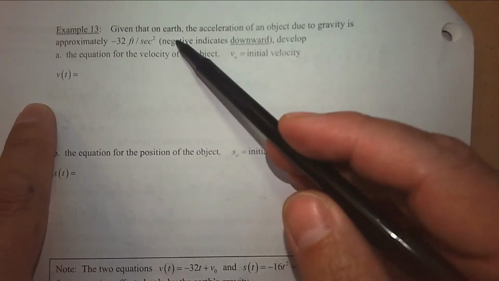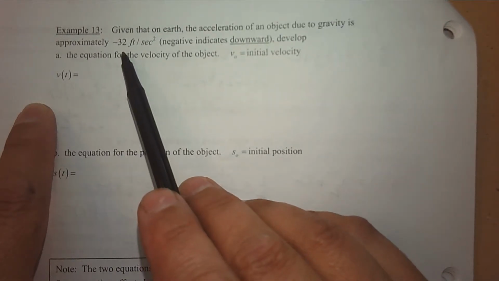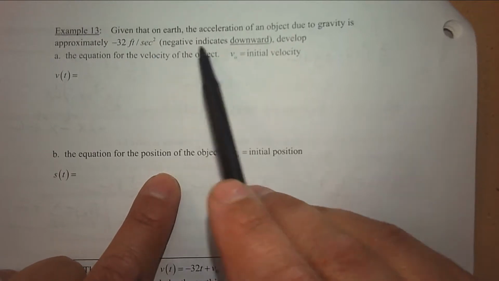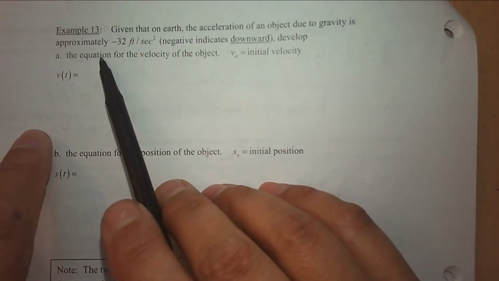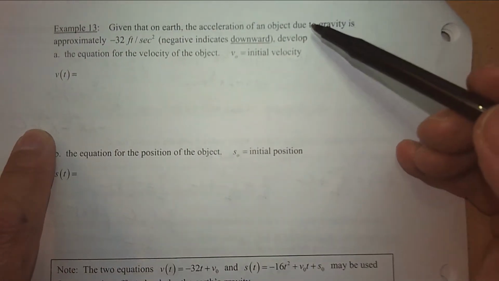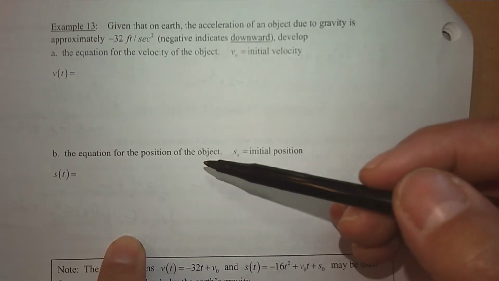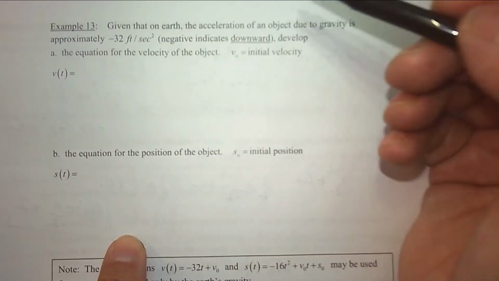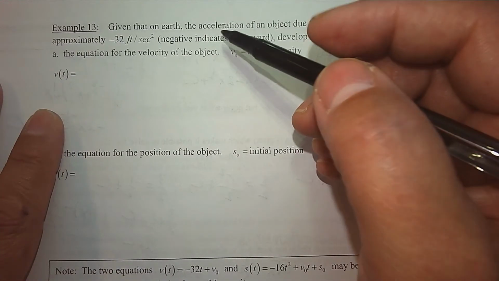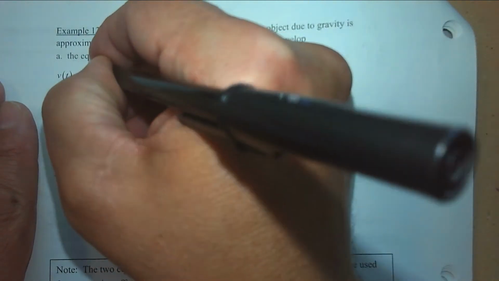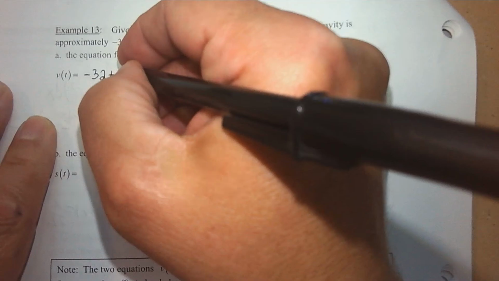Given that on Earth, the acceleration of an object due to gravity is negative 32 feet per second squared. Negative indicates downward, right, in terms of gravity. Develop an equation for velocity, with the initial velocity just called v0, and then we'll do the same thing for position. So negative 32 feet per second squared is the acceleration of gravity. What would the velocity be? We're going to integrate that. Well, integrate negative 32 and you get negative 32t, and then we have a constant.